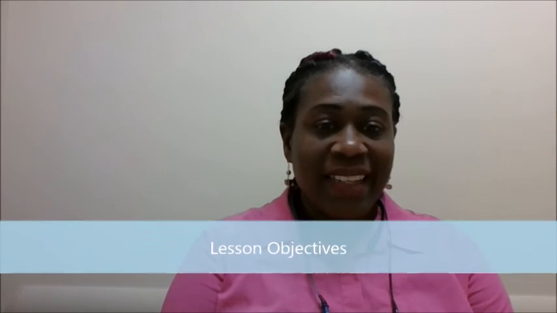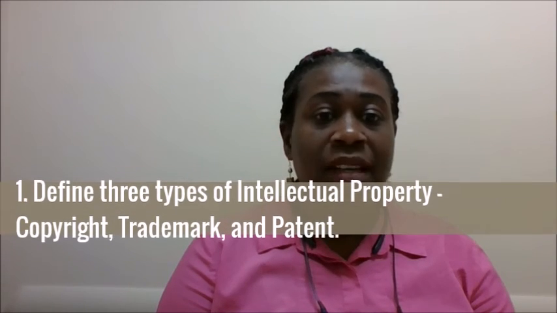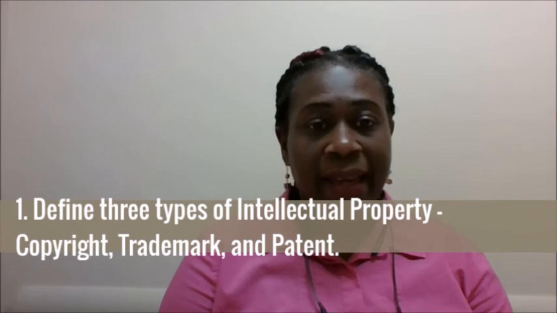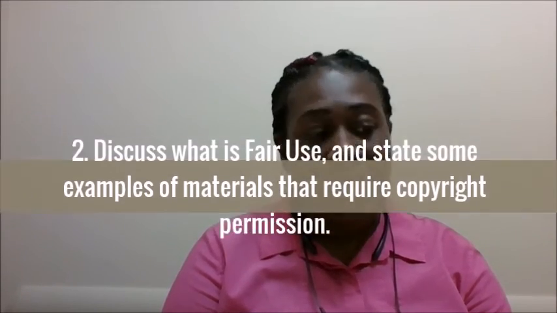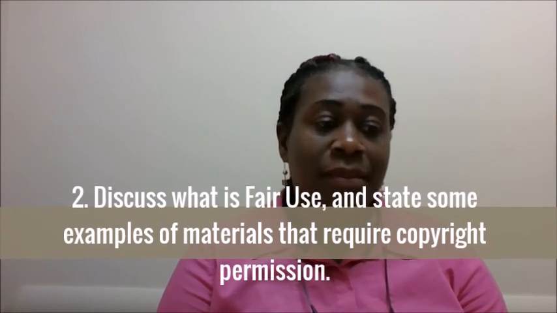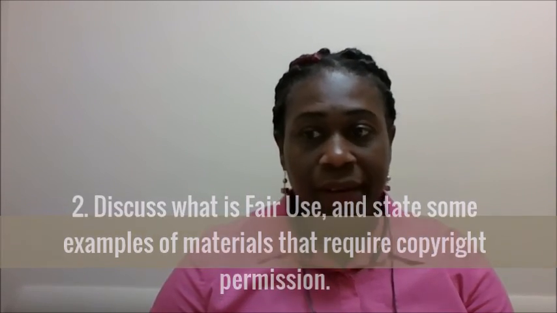Objectives. At the end of this lesson, learners should be able to: 1. Define 3 types of intellectual property, that is copyright, trademark, and patent. And 2. Discuss what is fair use and state some examples of materials that require copyright permission. At the end of this lesson, learners will also complete an 8-question multiple choice activity to show that they know the 3 basic IP laws related to the distribution and use of IP materials.